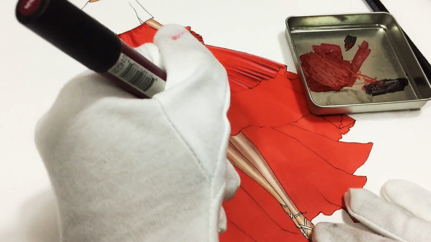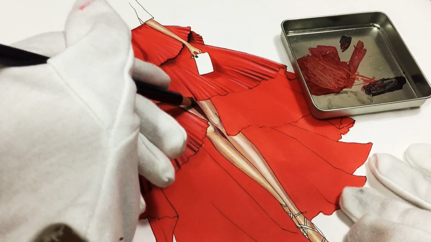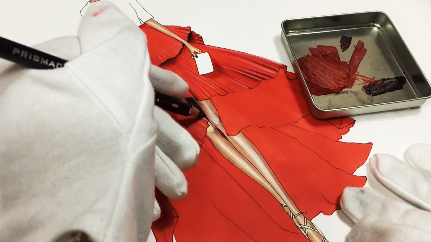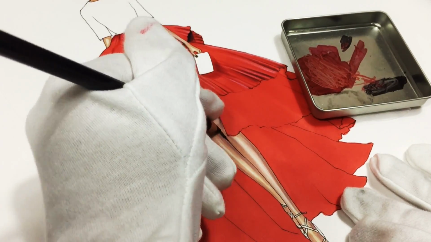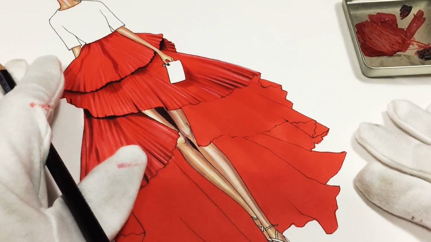I used burgundy to show this inner part, the back part of the skirt, and used the black pencil to make it darker.